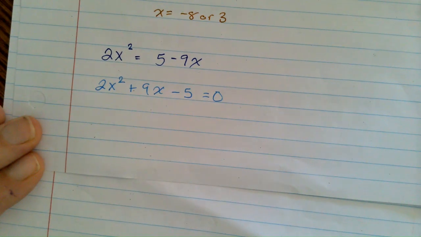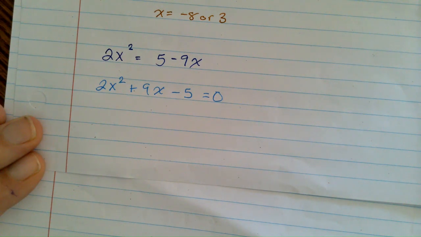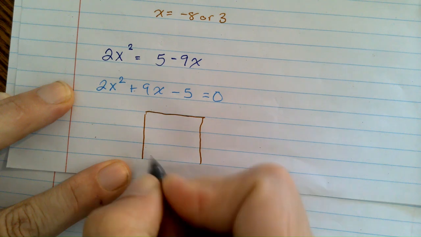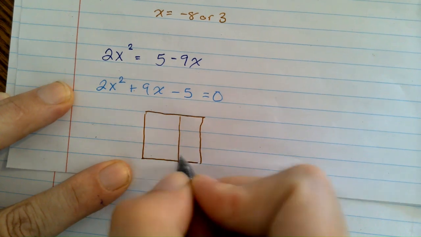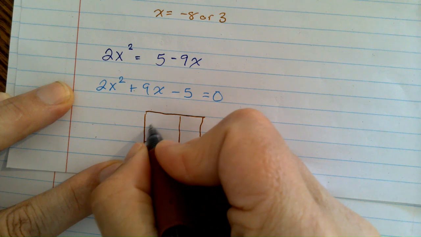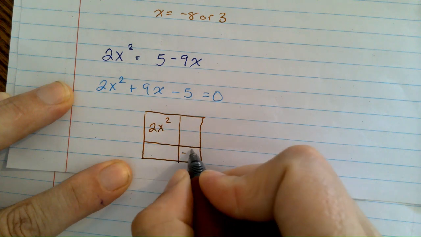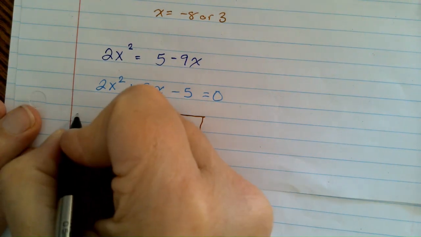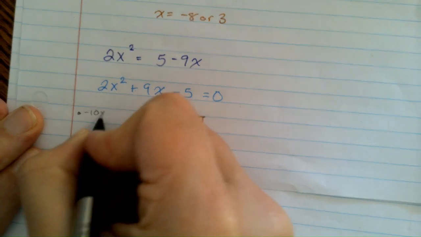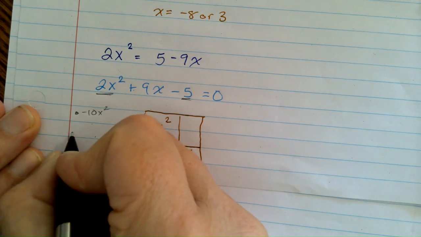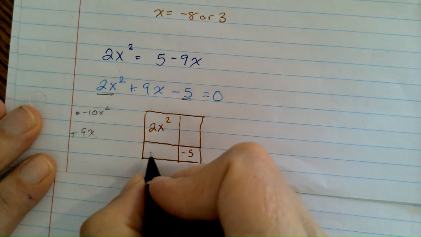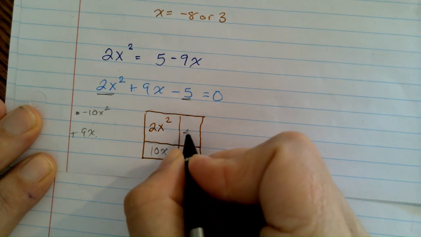And this time I'm going to go ahead and box it out because this one has a lead coefficient that is not 1. If you don't know what I mean by box it out, go back and watch the factoring videos. All right, our other two boxes need to multiply to -10 x squared and add to 9x. So it multiplies to -10 but adds to +9. That would be 10 and -1.